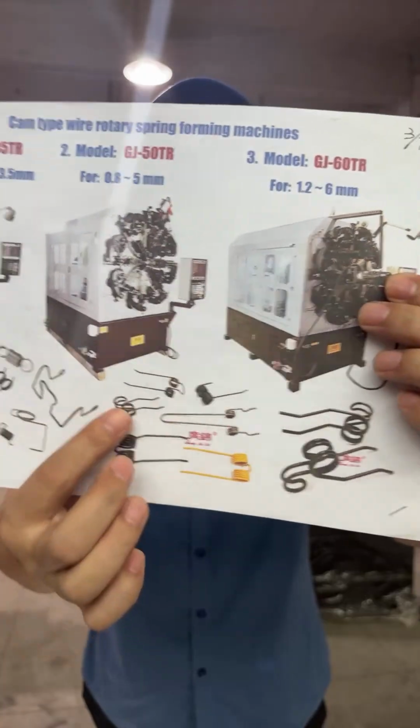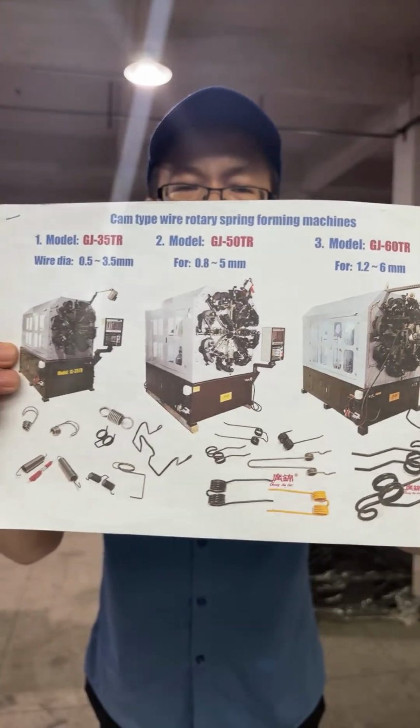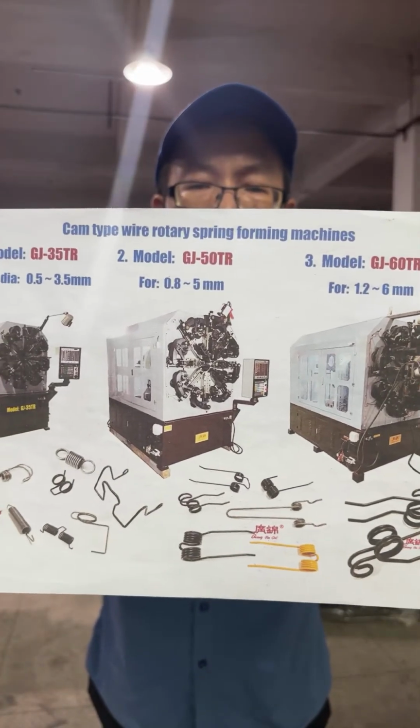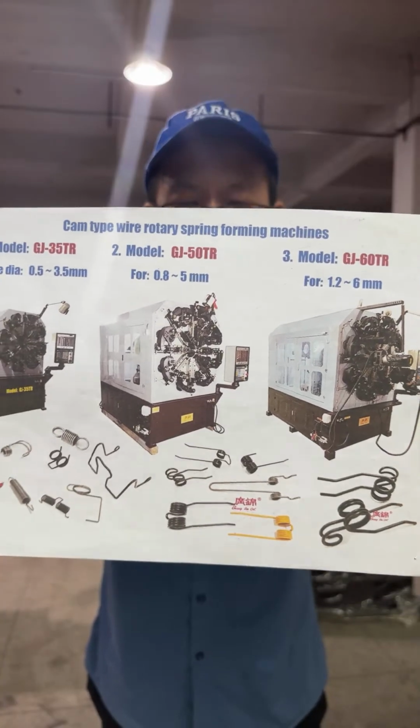Also for the agriculture torsion, double torsion spring. This is the extension spring forming machine.